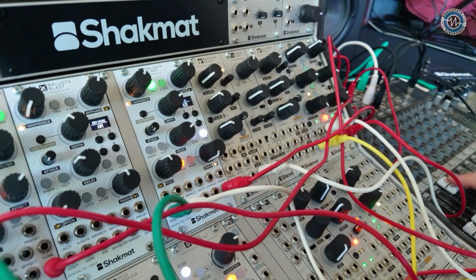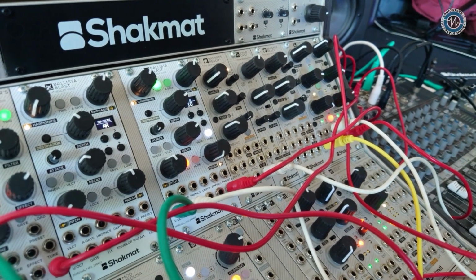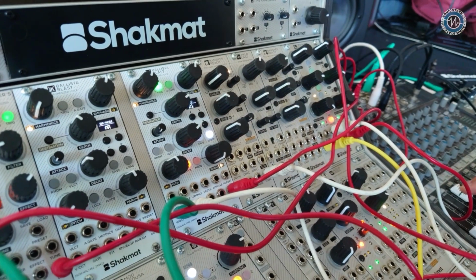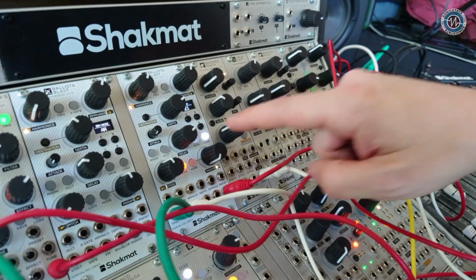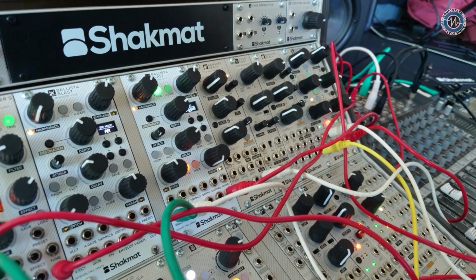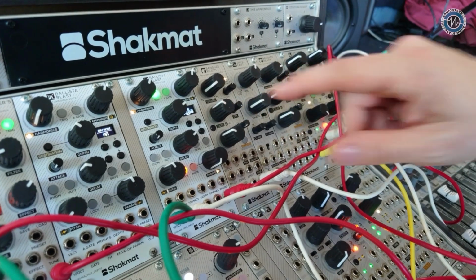So you have up to 96 presets. You have also much more soundscape, ambience presets. Maybe, yeah, with a bit of delays on this one.